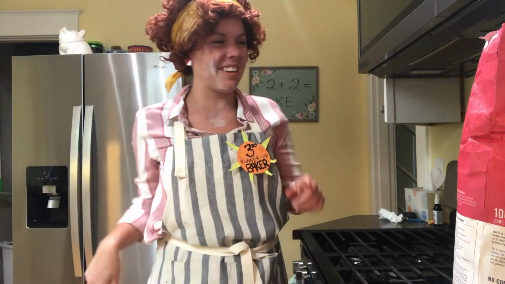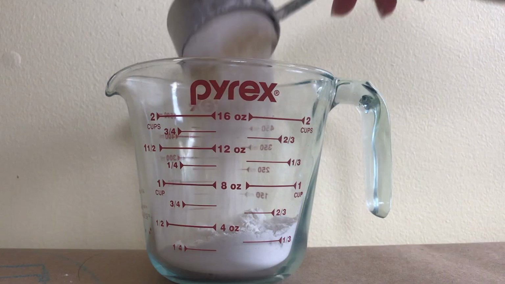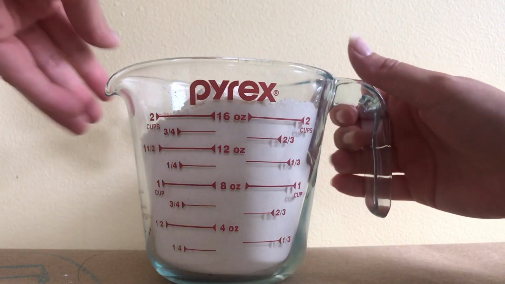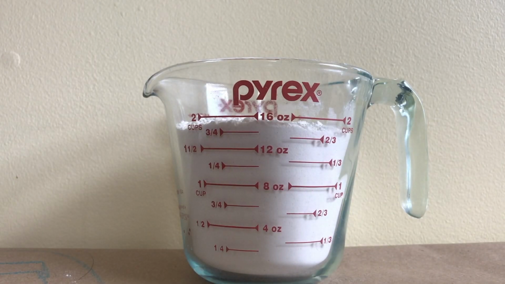Next up is the flour. I need 2 cups of flour. I think I'll use the 3rd cup because that's the biggest of them all. But I think I need 6 3rd cups. Let's double check my work. 1, 2, 3, 4, 5, 6. Looks like 2 cups to me.